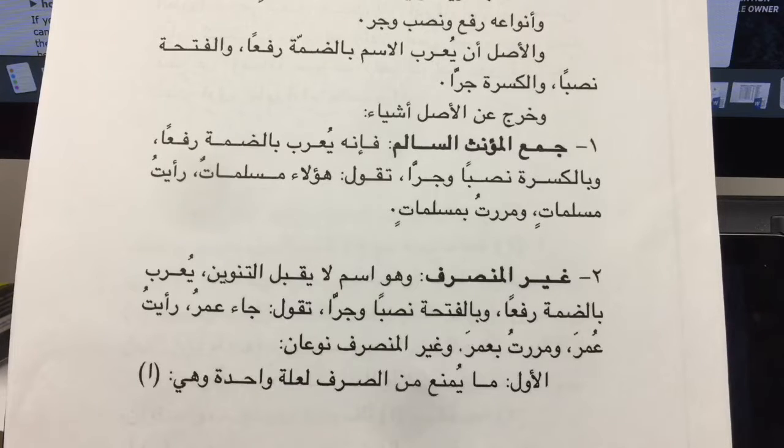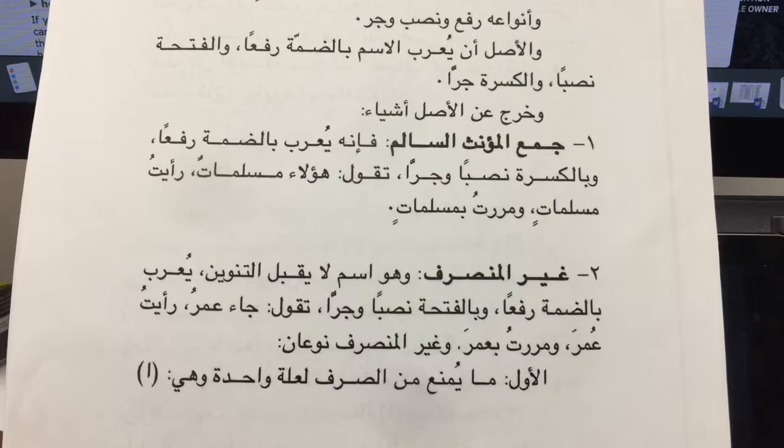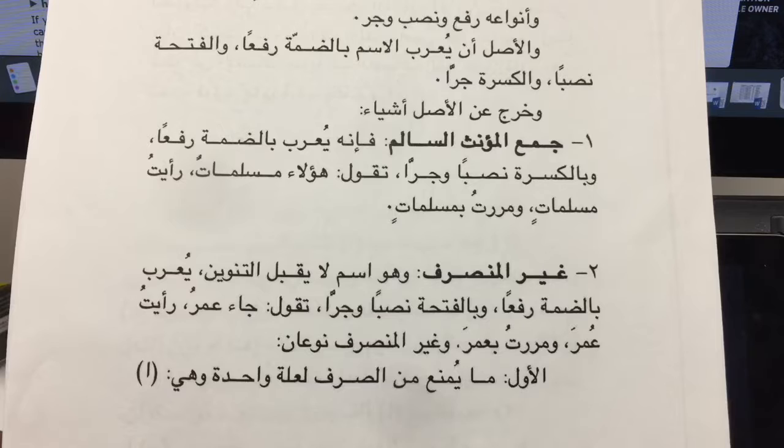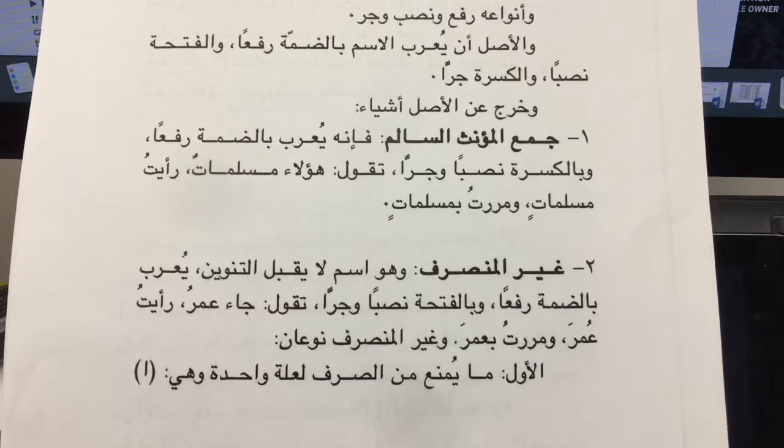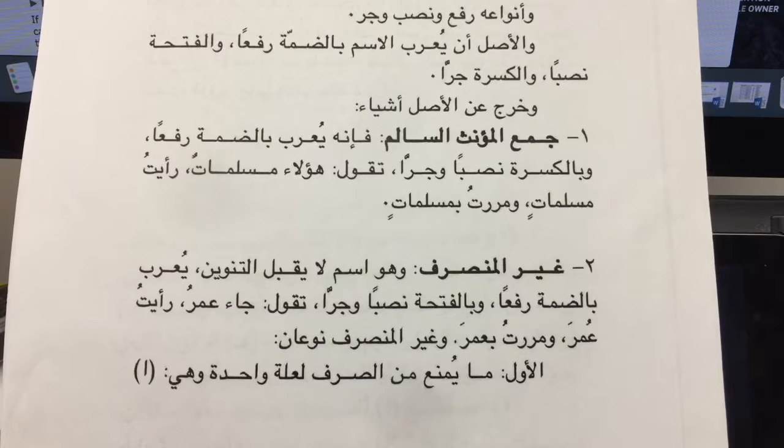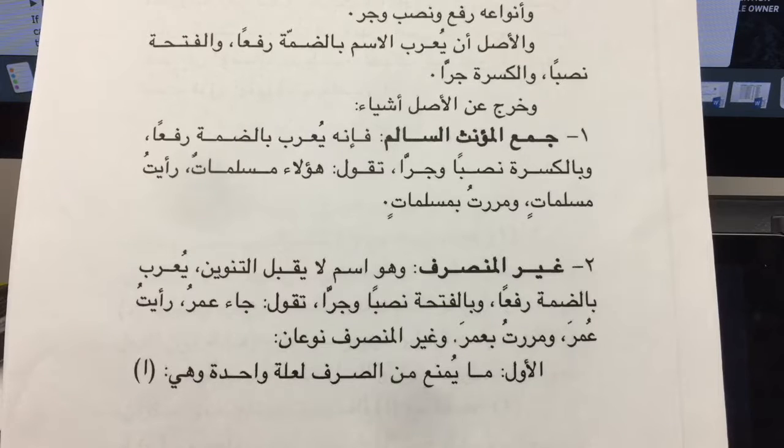So for example, jamul mudhakkar as-salim, the sound masculine plural, we have muslimuna in the case of being raf, and then in mansub, when it's mansub, we have muslimina, and then when it's majroor, we also have muslimina. We also looked at jamul muannath as-salim, the sound feminine plural, and so then when it's marfu', we'll have muslimatun. When it's mansub, we'll have muslimatin.